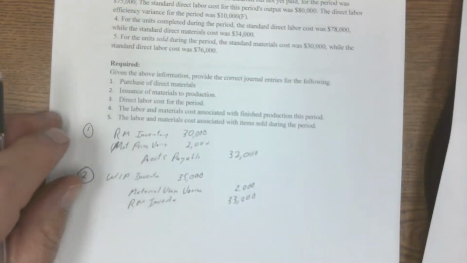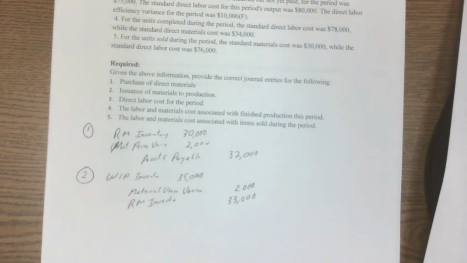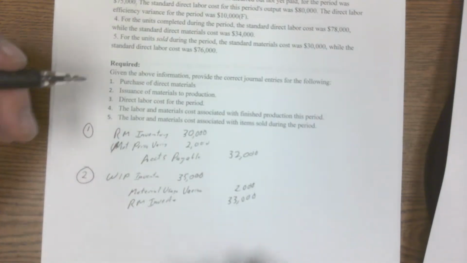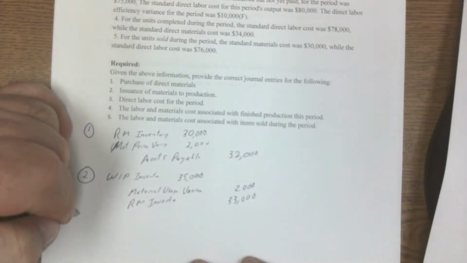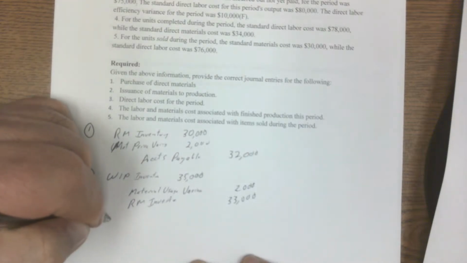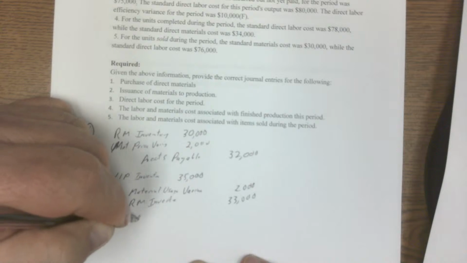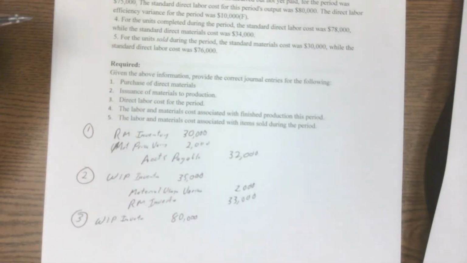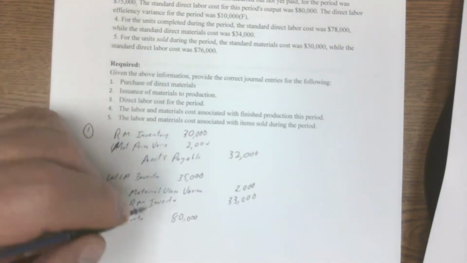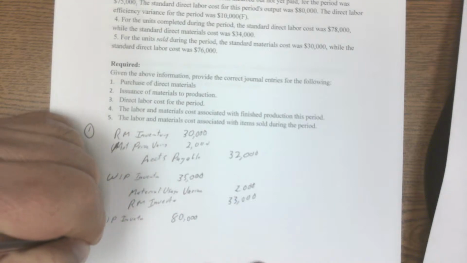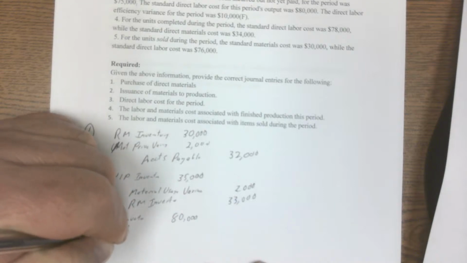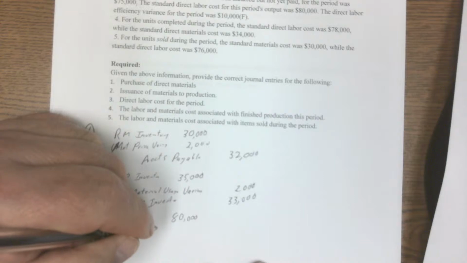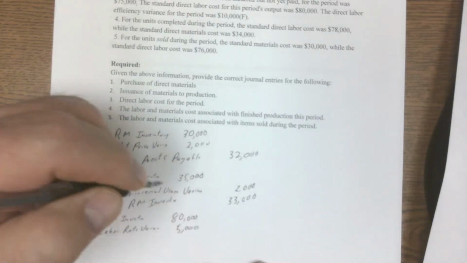Okay, so now with that, we can go forward. Okay, so 3 is going to be work in process inventory, and that will be for the 80,000. Then we will have the labor rate variance of 5,000.